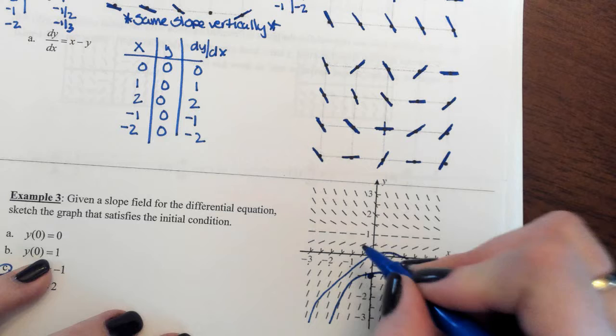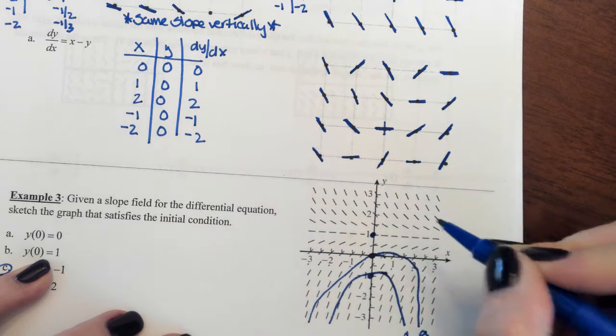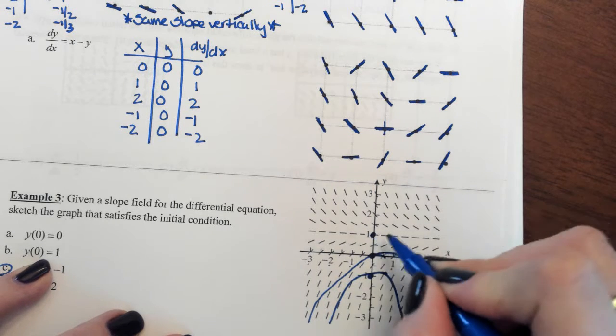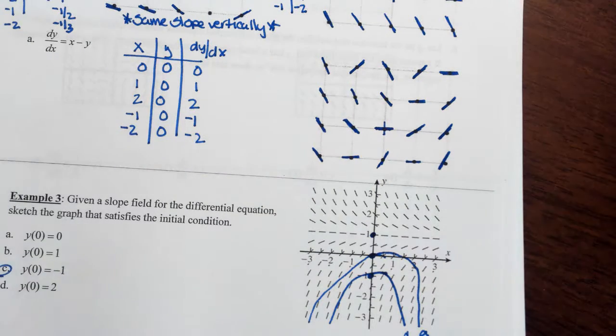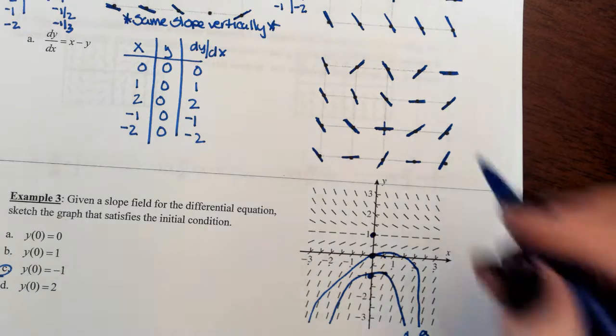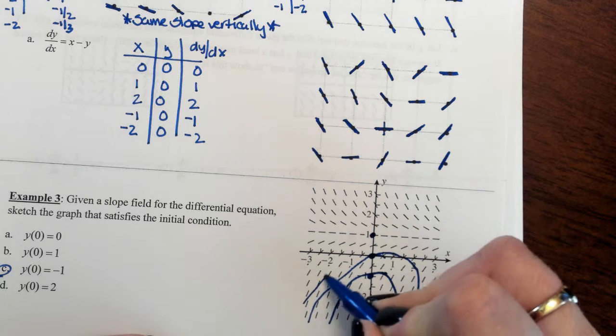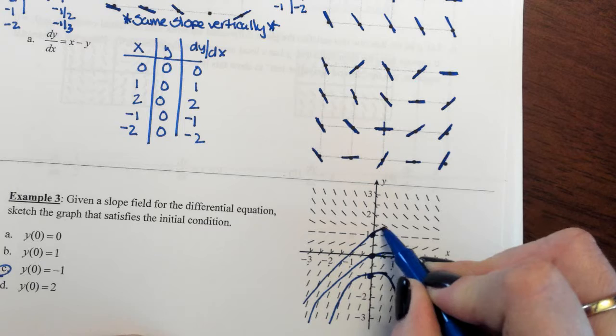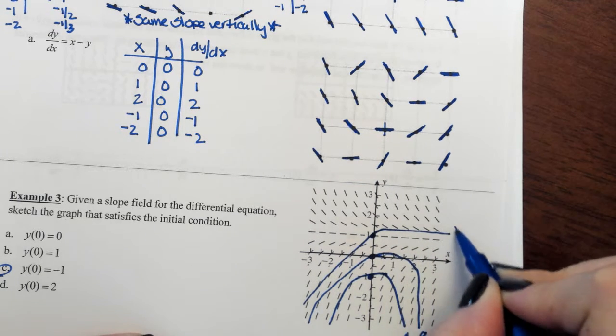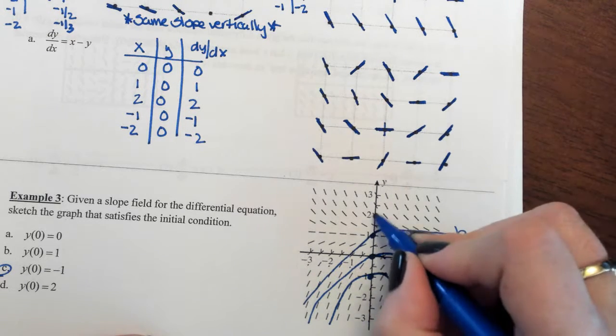And now let me go back and do 0, 1. So 0, 1, you can see that the slope field passes this way. And then 0, 2.